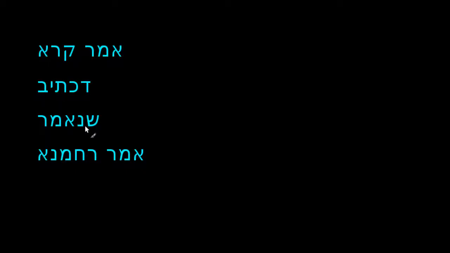Okay, so Shenemar, that it said, you will not find so commonly in the Gemara. It's not Aramaic, this is Hebrew. The other three are Aramaic. Shenemar is used in a Mishnah or Brisa when it quotes a pasuk. It'll say Shenemar, that it says, or as it is said.